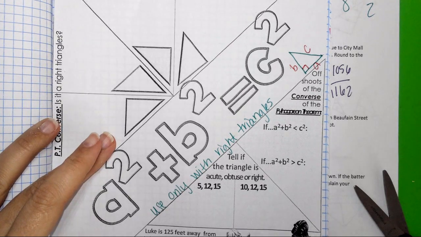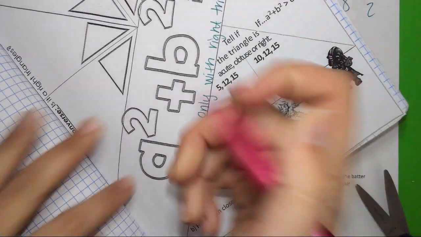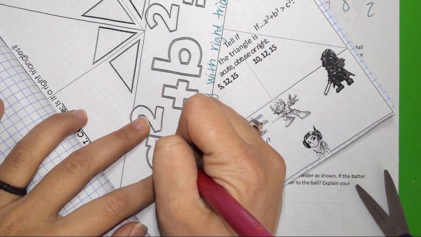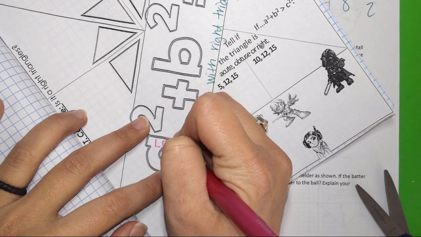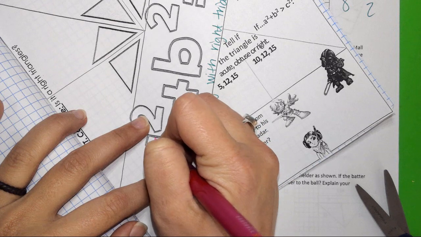So you have to square them, and you get C squared. And normally we would do a really awesome activity, but we don't have time. Why not? Because we get to prove it, and we get to use it with squares, and you get to count the area, and it's awesome.